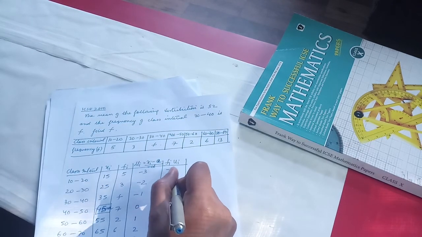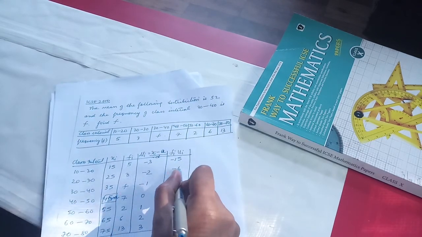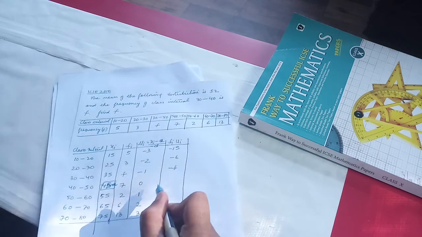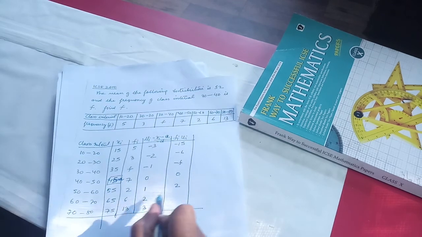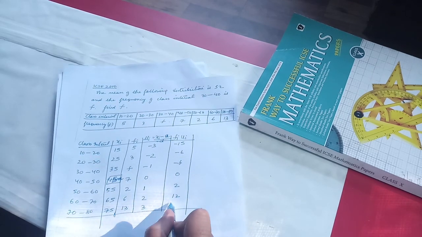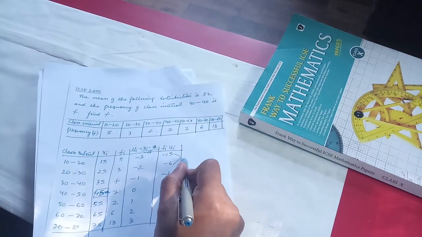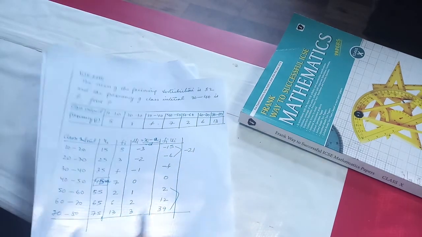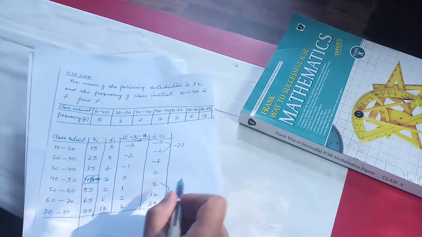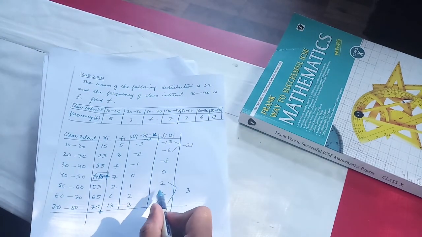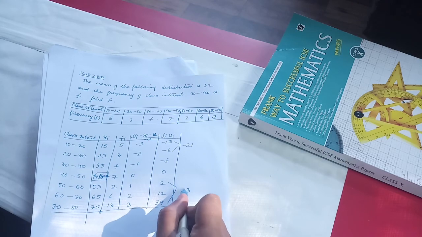Minus 15, minus 6, minus f. 7 zeros are 0, 2 ones are 2, 2 sixes are 12, 13 threes are 39. These two will be minus 21. Add these three: 2 plus 12 plus 39 is 53.